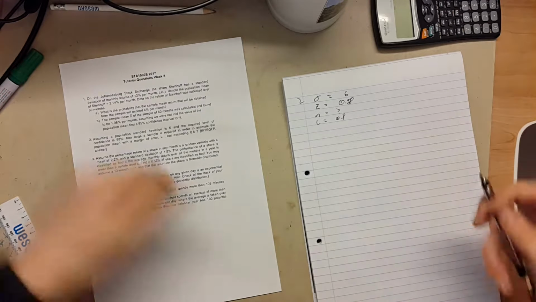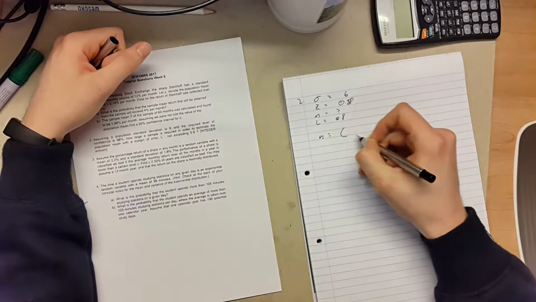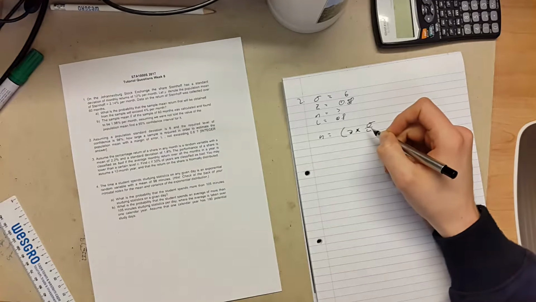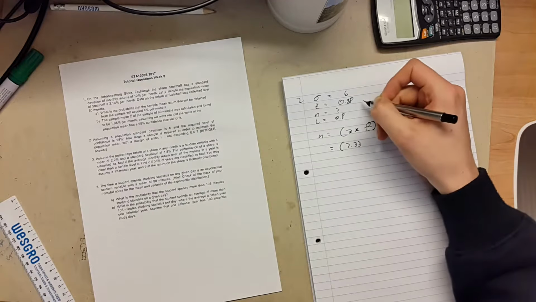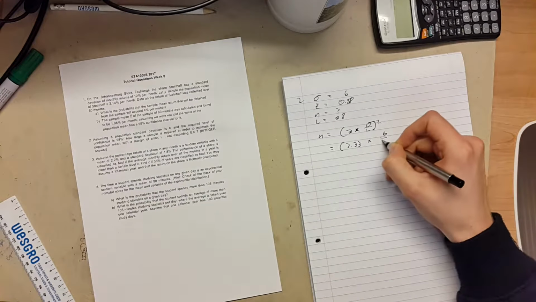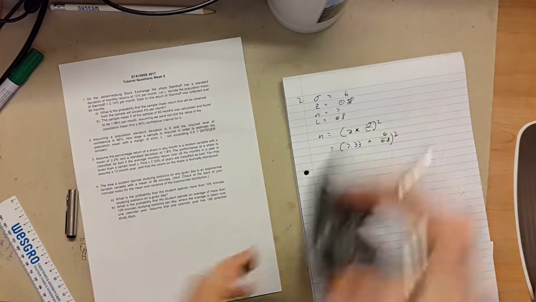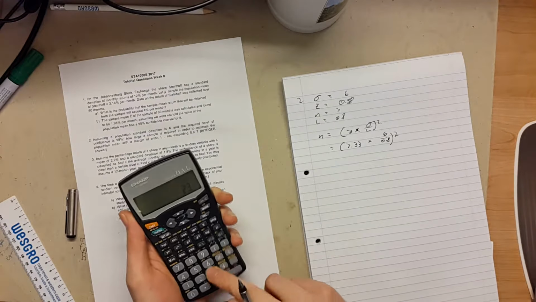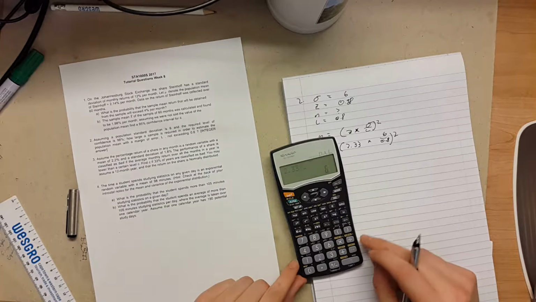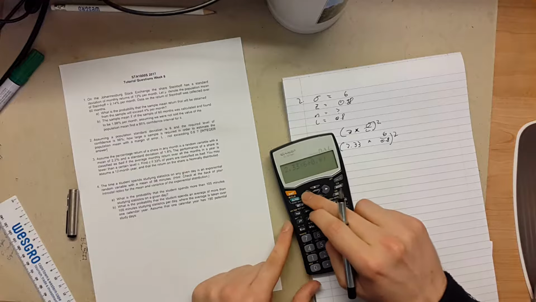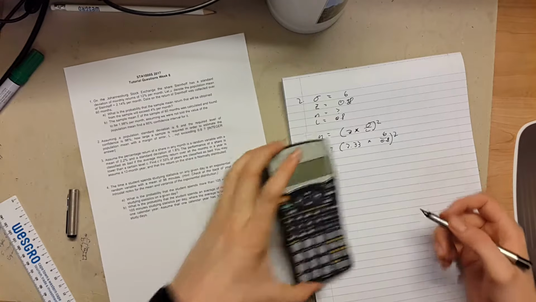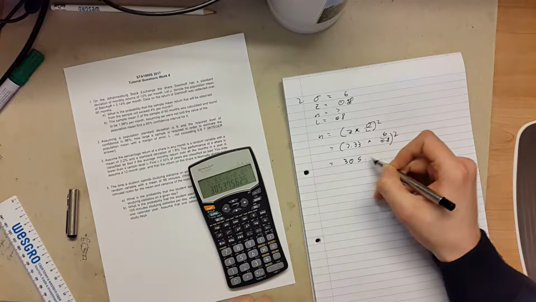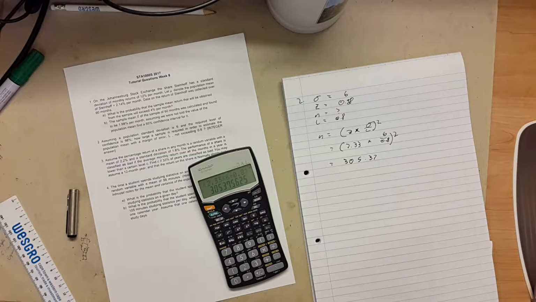So what are we going to do? We're just going to pop it straight into our formula. n is equal to Z times sigma over L, and then squared. We've got 2.33, because remember the 98% was 2.33, times 6 over 0.8, squared. And we're going to put this into our calculator. 2.33 times 6 divided by 0.8. Just put this all in brackets. We're going to square it. And we end up with 305.37.